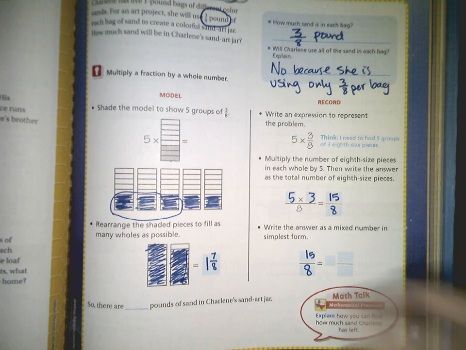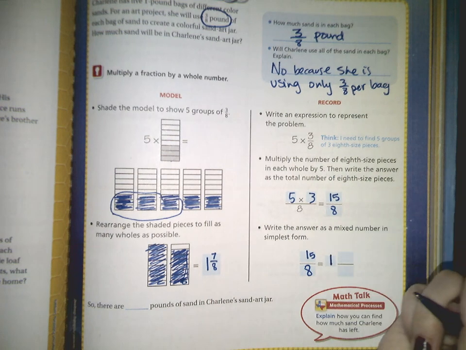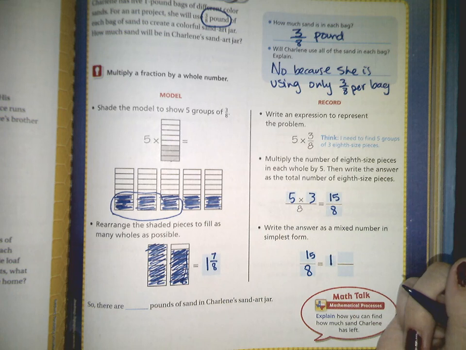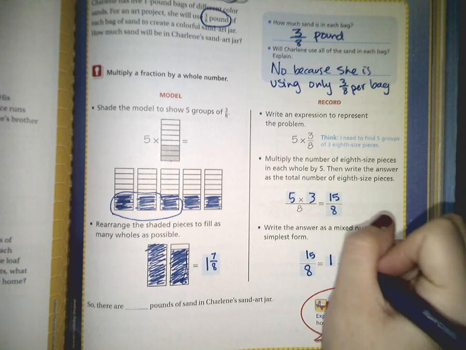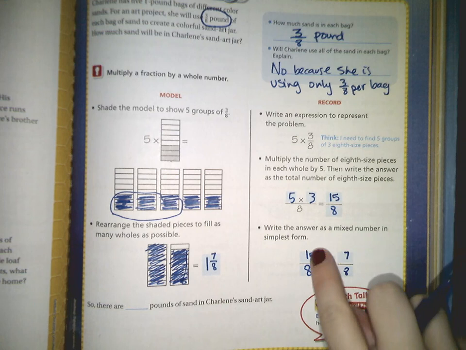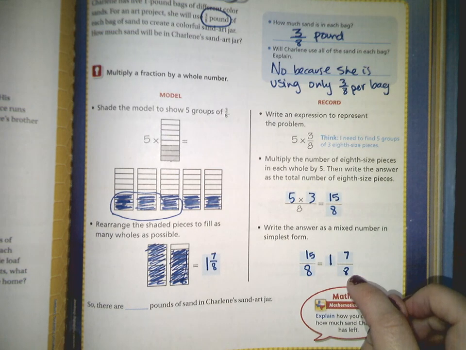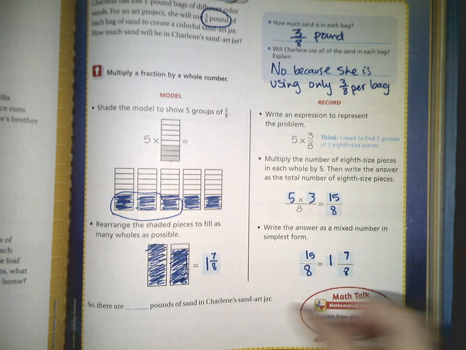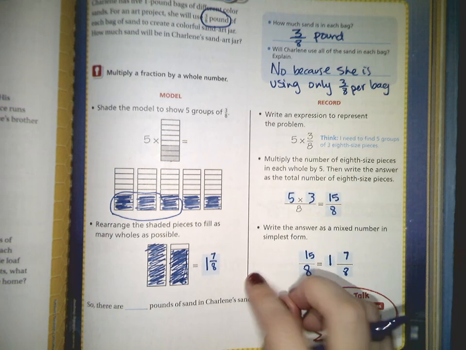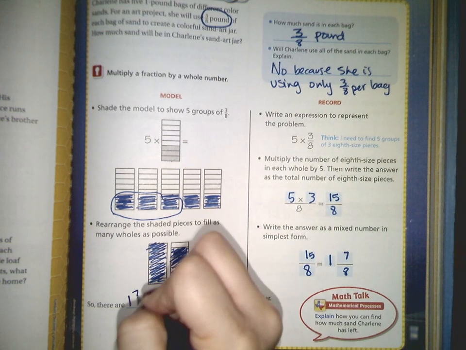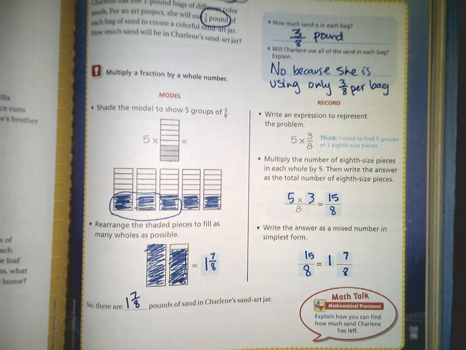Bryce? 1. So that means how much is left over? 15 minus 8 is what? It's 1 7/8. Because I subtract 15 minus 8 and I get 7 and my 8 stays the same. And I don't have to simplify it because it's already in its simplest form. So there are 1 7/8 pounds of sand in Charlene's sand art jar.